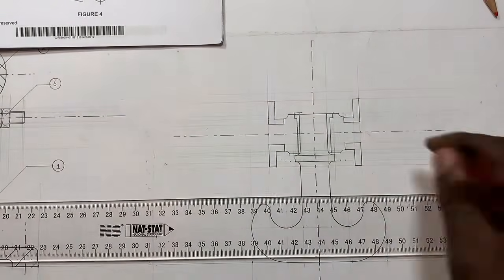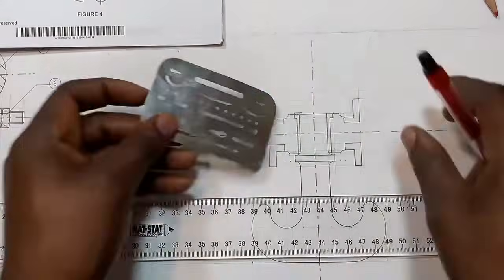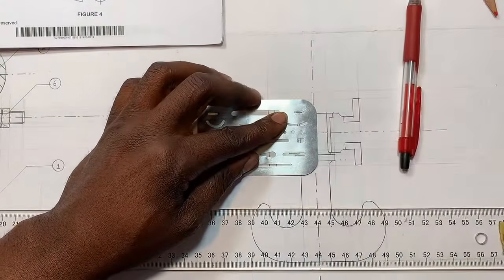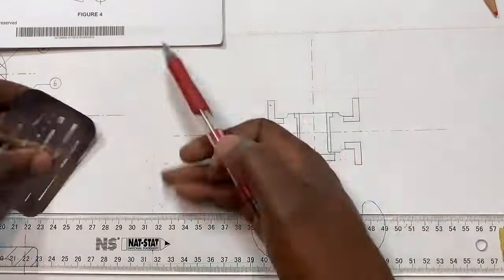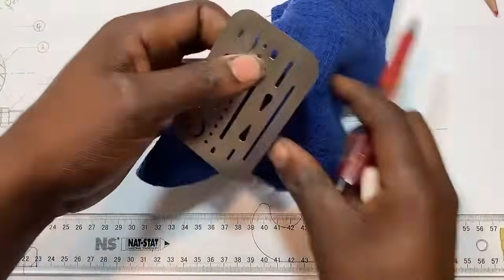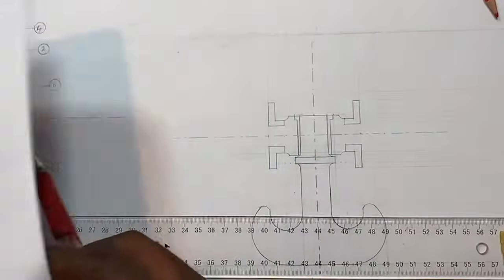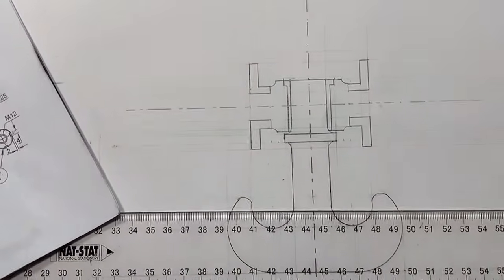Okay, what am I doing? Spoiling my work. Supposed to close like this. Just erase this one. A1. Supposed to be closed like that. Okay, let's go. We're getting there now.